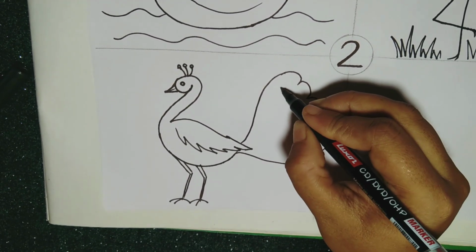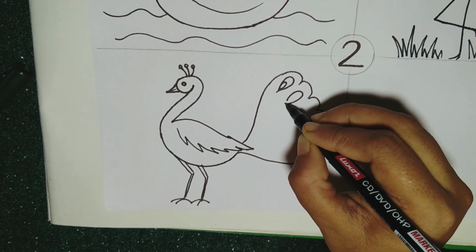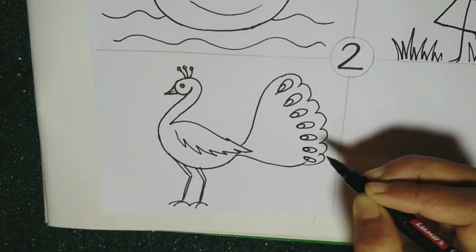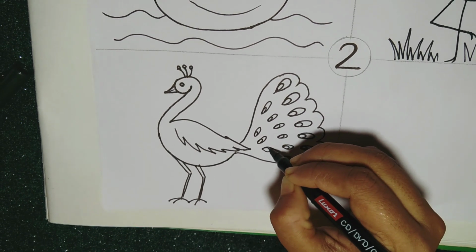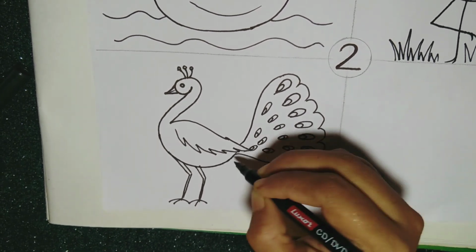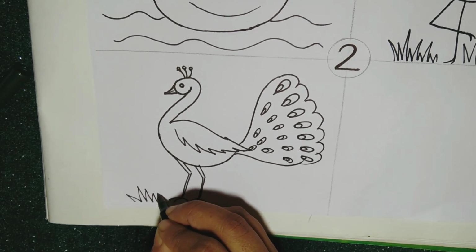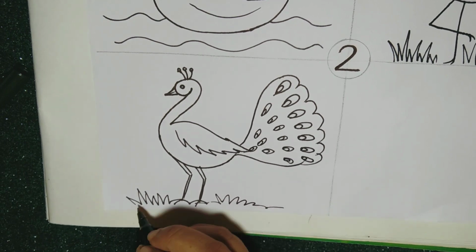Now make the tail of the peacock. The peacock is also standing on a land.